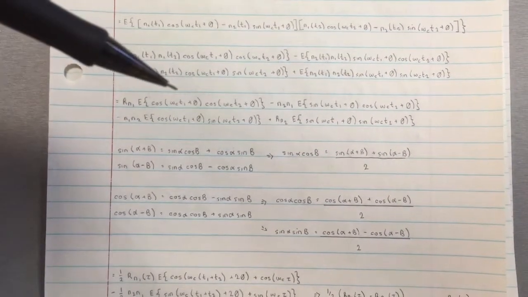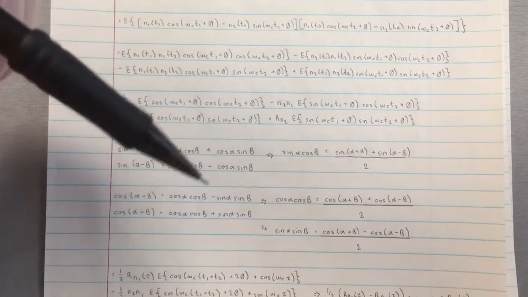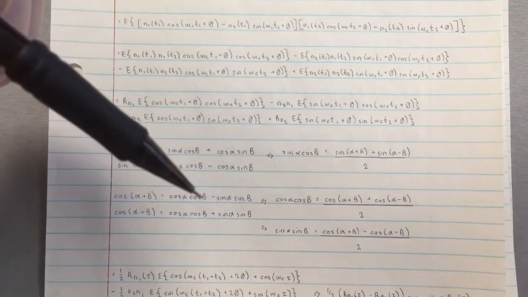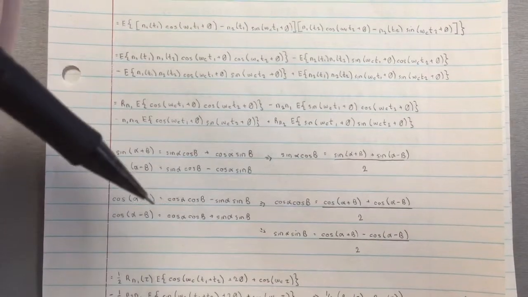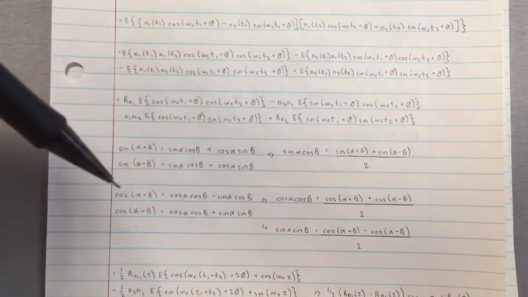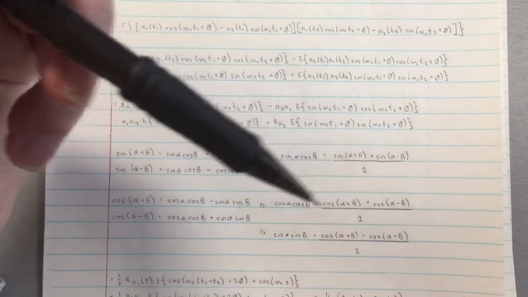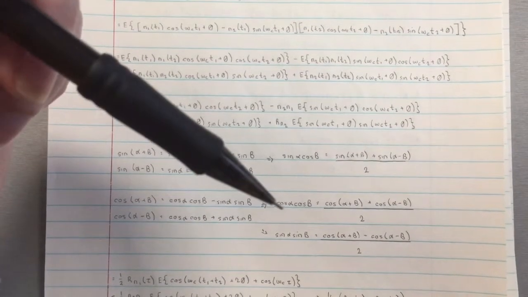In order to evaluate the first term, which is a product of coses, we have to have cos alpha cos beta. So in order to get cos alpha cos beta, like we did before, we simply add these two expressions, and the sine alpha sine beta cancels out, and we get cos of alpha plus beta plus cos of alpha minus beta over 2, because there's 2 of these.